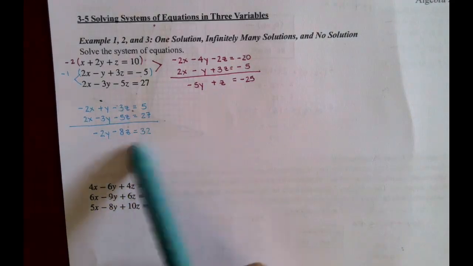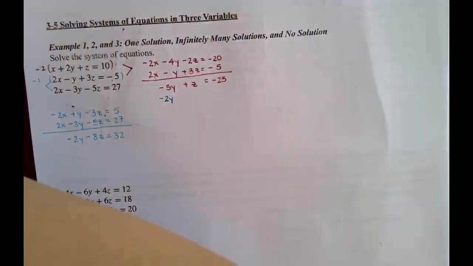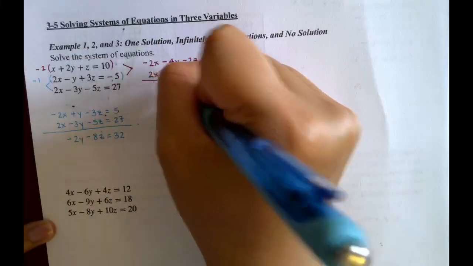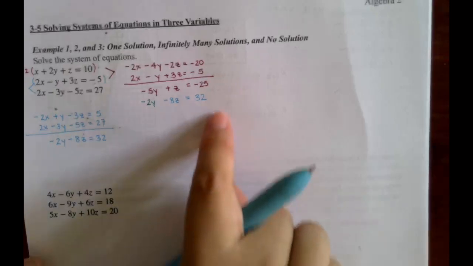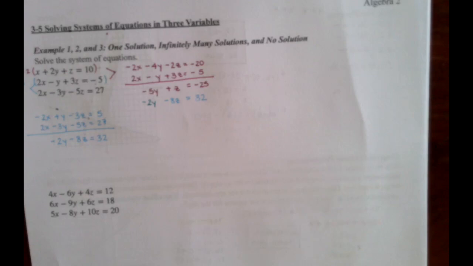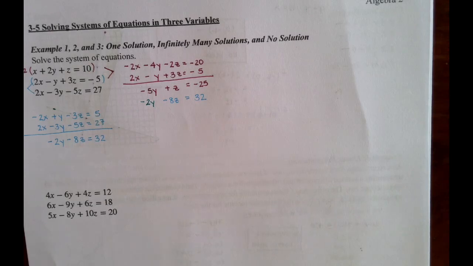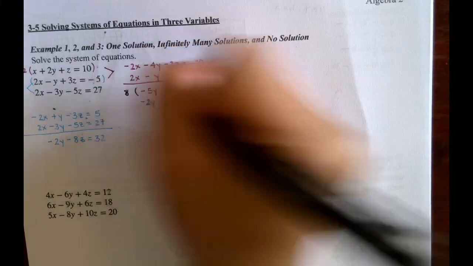So I'm going to use these two now. I'm going to write it underneath here. I should have used the same color, sorry. -2y minus 8z equals 32. Now I'm going to solve it using this. Since these are opposite signs already, the least common multiple for 1 and -8 is going to be that 8 here. So I'm going to multiply this one by 8.